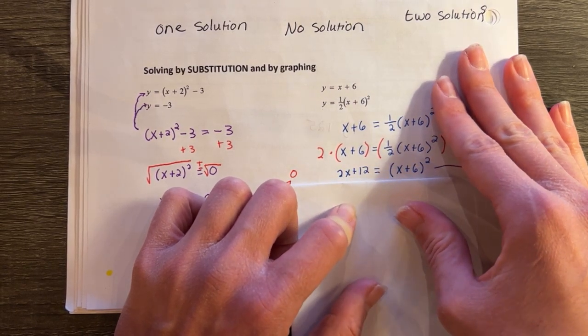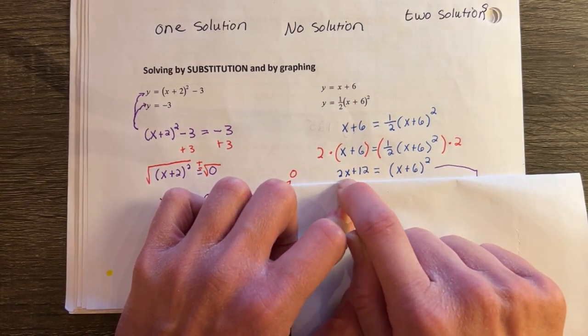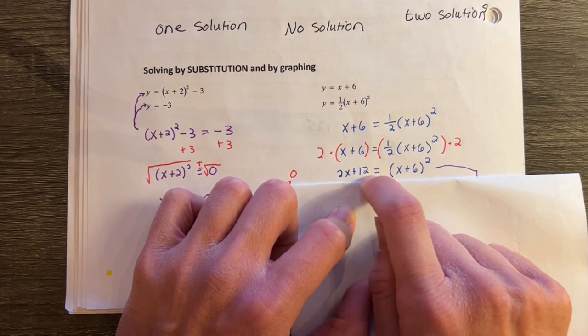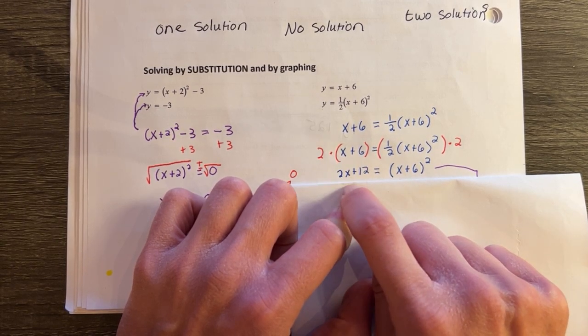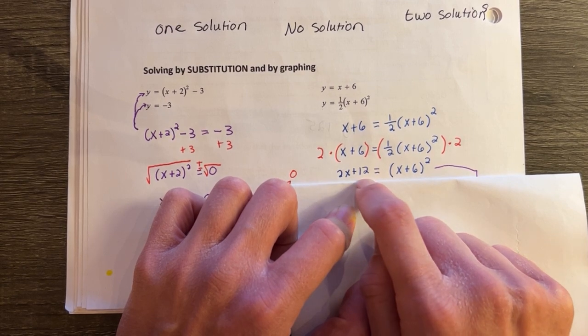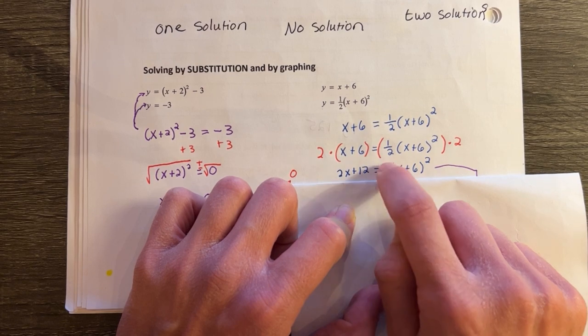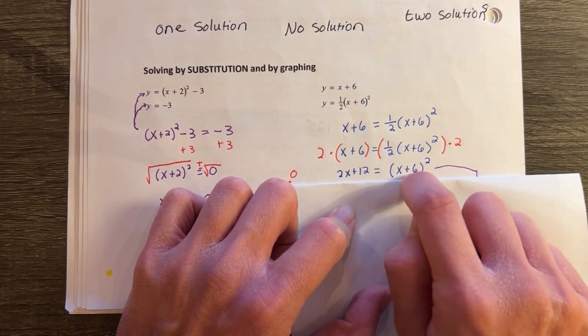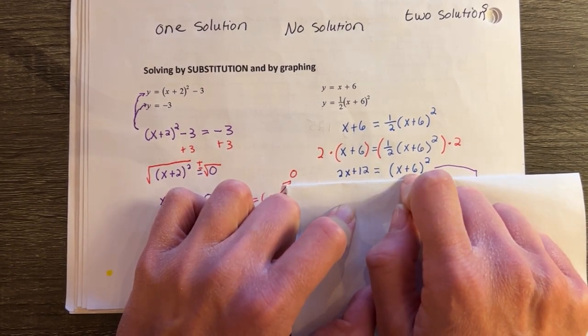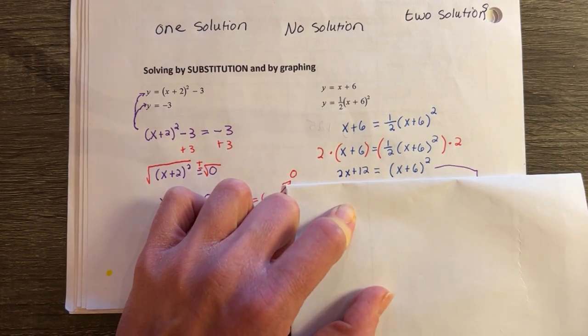And that leaves me with 2x plus 12, because I'm doing 2 times x is 2x, 2 times 6 is 12. This 2 times this 1/2 gives me 1. 1 times this value here will just give me this value. Okay, so be careful here.